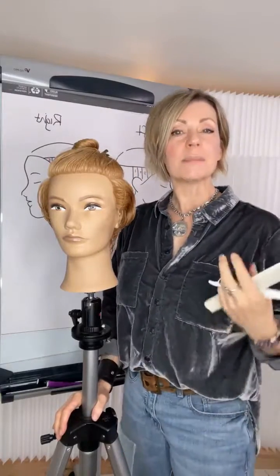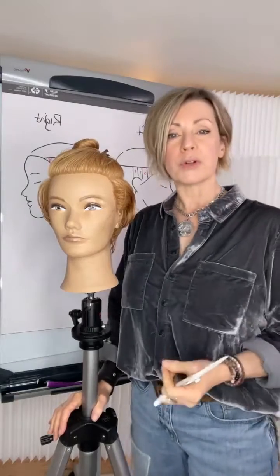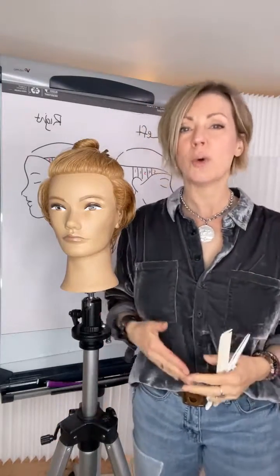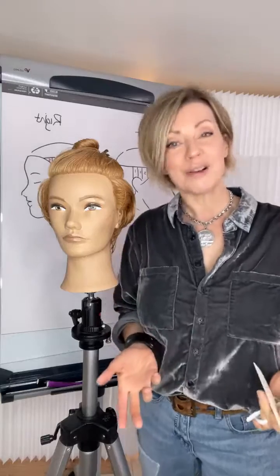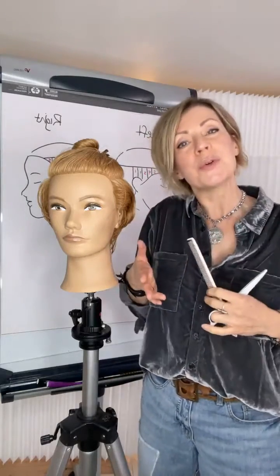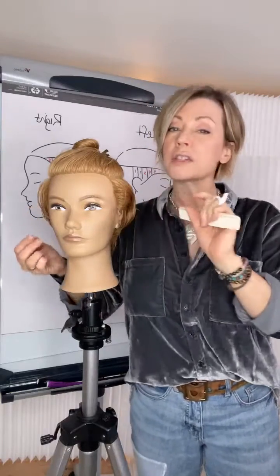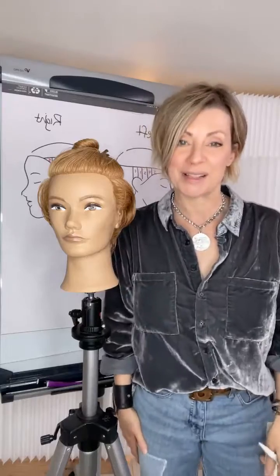Today, just some of the different effects of over-direction. Now, when you're working with over-direction, you have just tons of different nuances that happen. Over-direction creates length, and length creates softness. What I want to show you is the difference between over-direction and how just a small amount from one side to the other can make a huge difference.